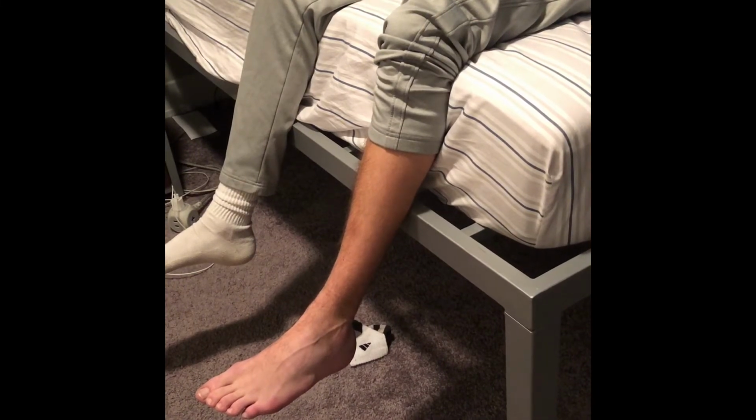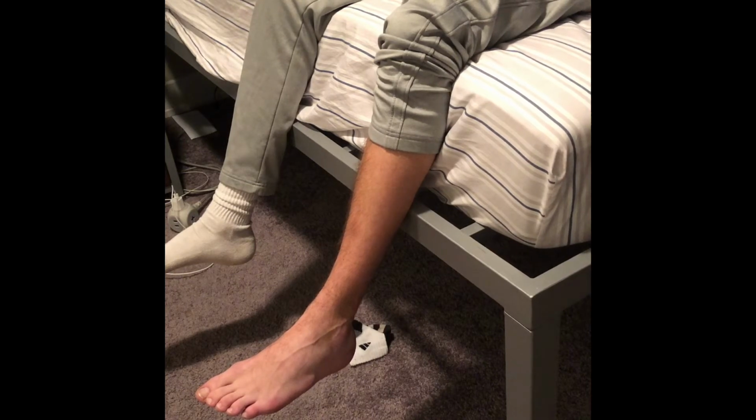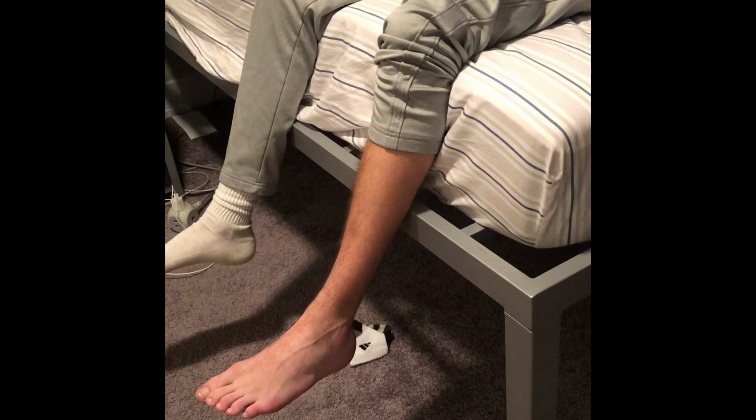Okay, so here's my video on foot and ankle anatomy. First I'll go over the bony landmarks of the leg, lower leg, ankle, and the foot. The first part I like to go for is the femur.